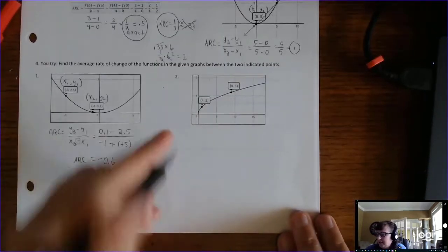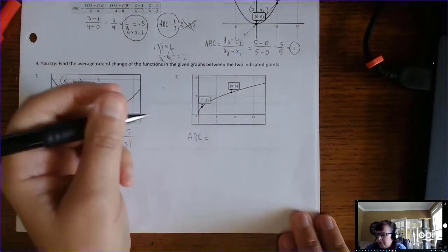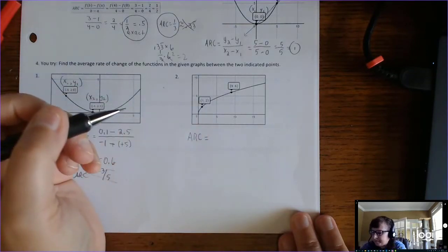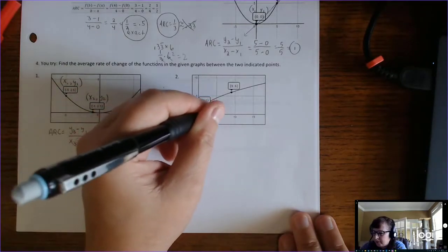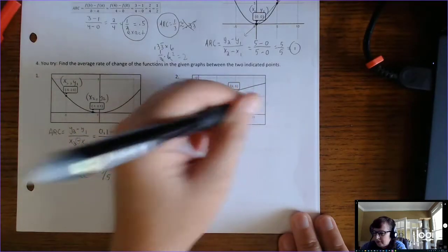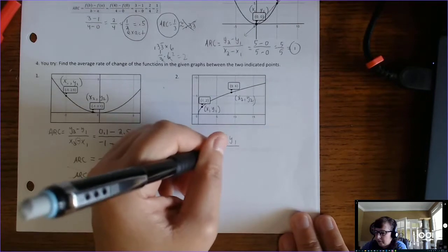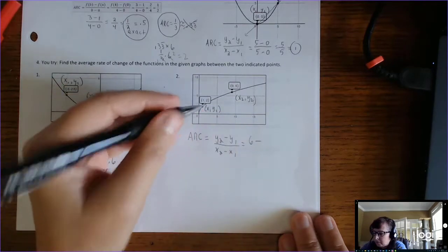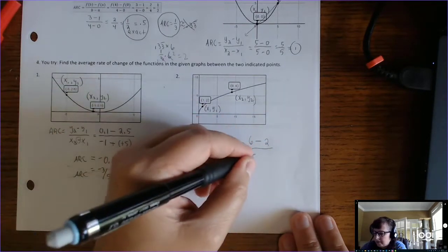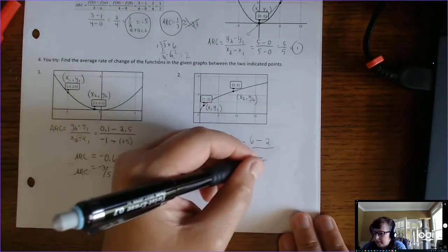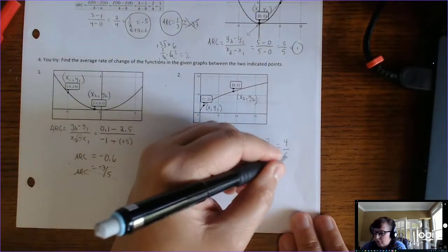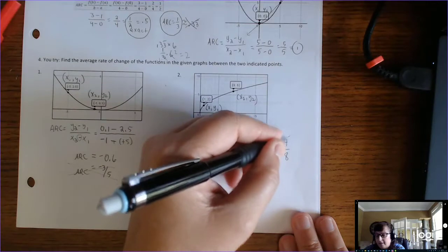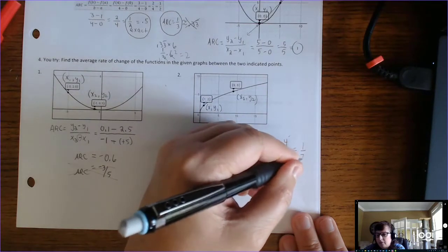Alright, let's try this one. We want to find the average rate of change between 1, 2, and what is that, 9, 6. Okay, so we'll call this x1, y1, this x2, y2. The rate is y2 minus y1 over x2 minus x1. So y2 would be 6 minus y1 would be 2 over x2 would be 9 minus x1 would be 1. That's 4/8. Can you leave that answer that way? No, you have to reduce it. 4 divides into both of those, so that reduces to 1/2.